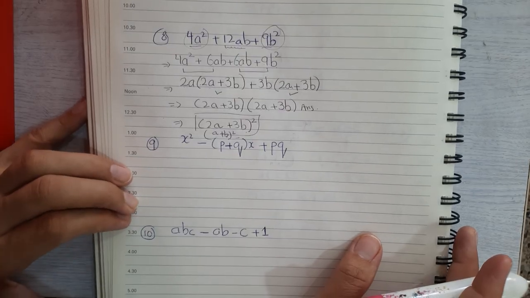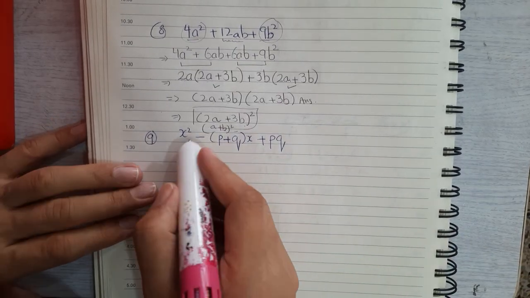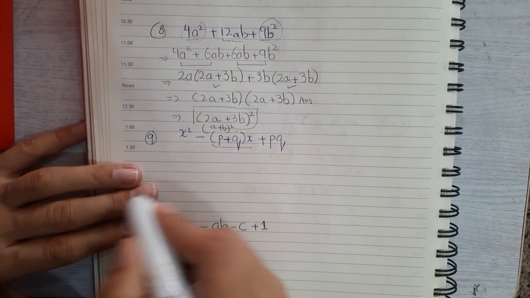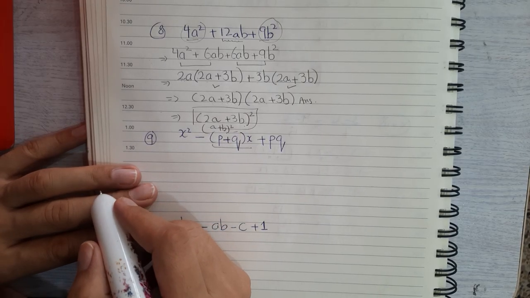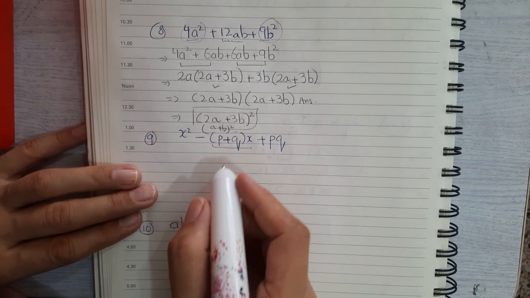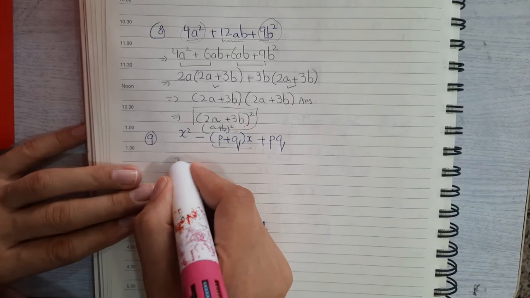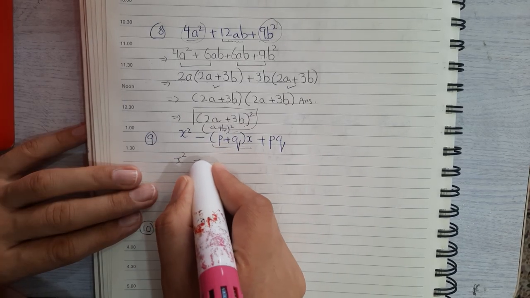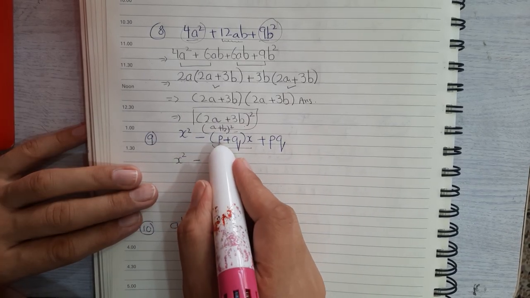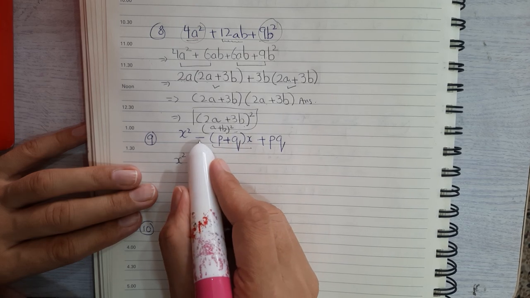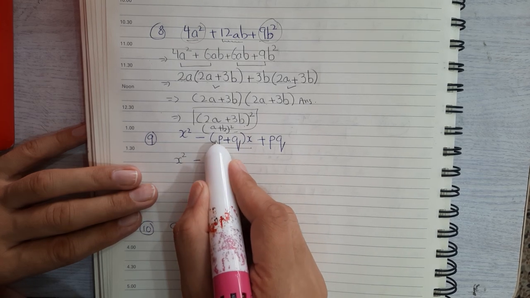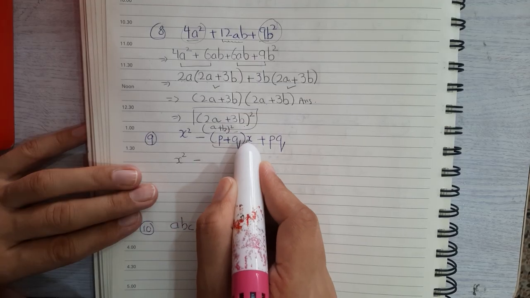Now let's move to the next question, question 9. In question 9, we have a bracket, and when we look at a bracket, it comes to our mind directly that we have to multiply the terms. What we can do is x square written as it is, and minus. This p is being multiplied by x, and this q is also being multiplied by x, along with this minus sign. Minus plus is minus, minus plus is minus.